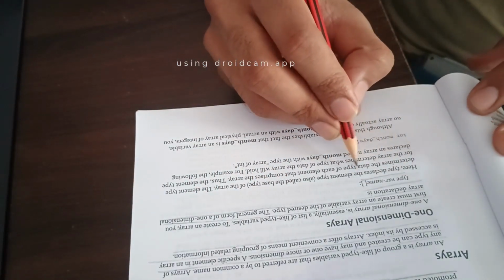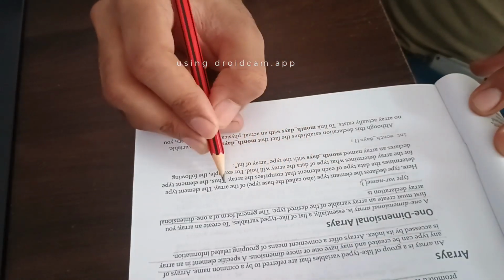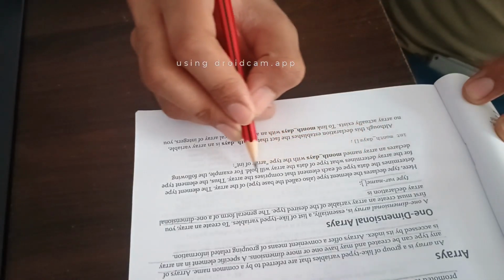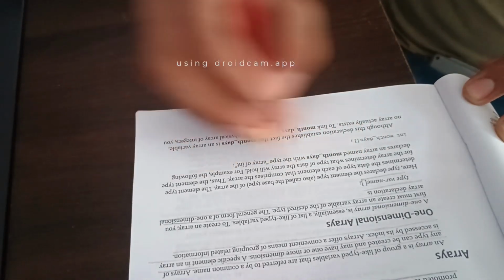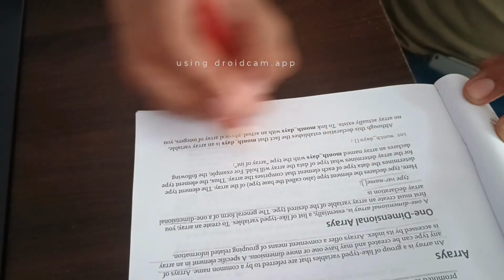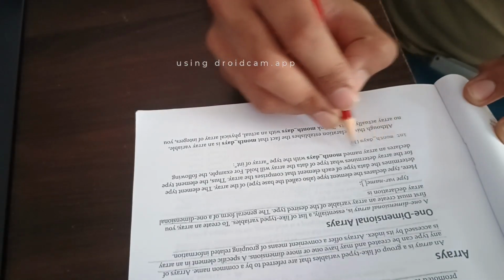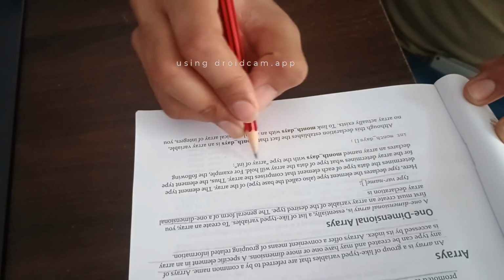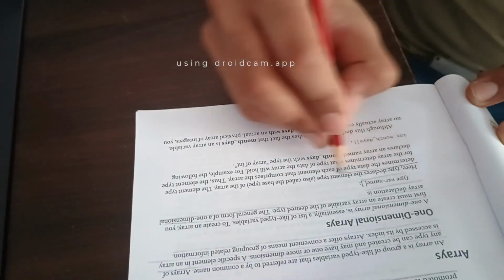Here type declares the element type, also called the base type of the array. The element type determines the data type of each element that comprises the array. Thus, the element type for the array determines what type of data the array will hold. For example, the following declaration declares an array named month_days with type array of ints.